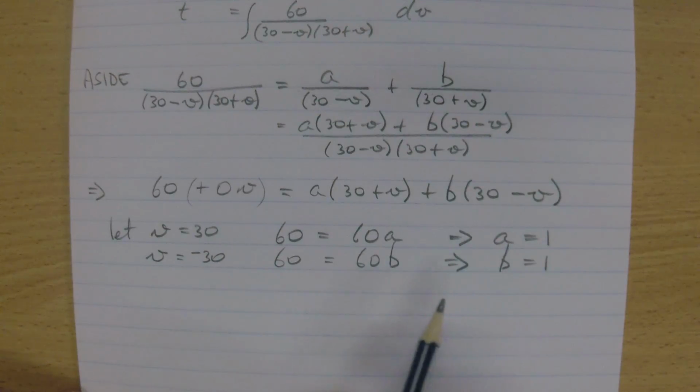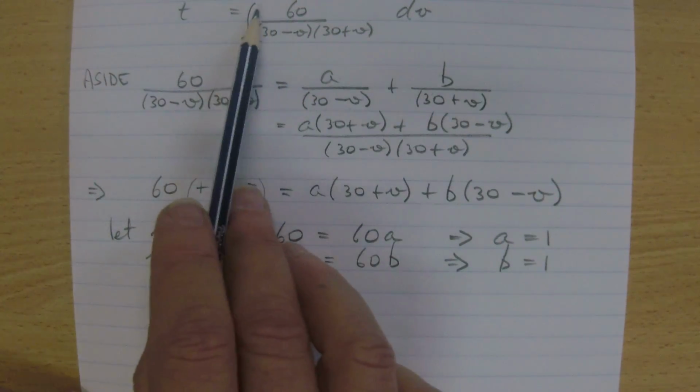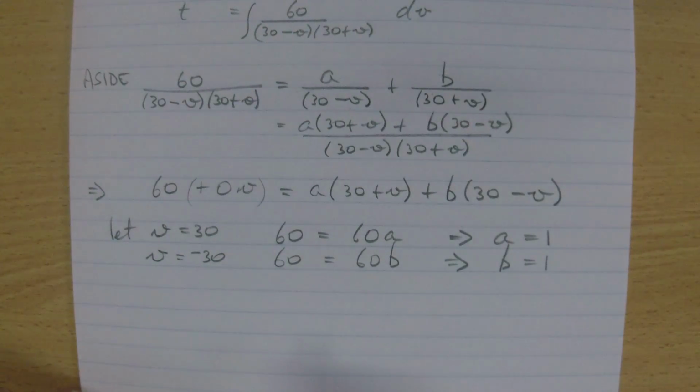So our partial fractions would be 1 over this, 1 over this, and we can replace this integrand now with something much, much better.